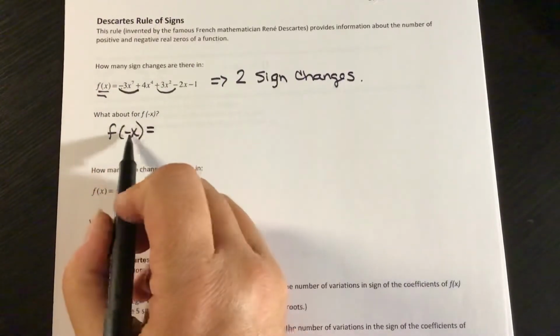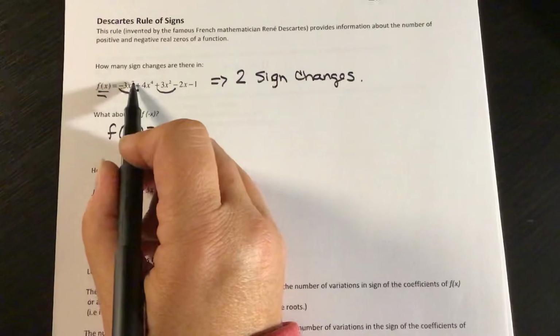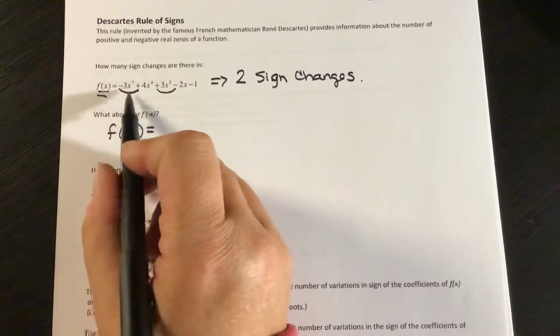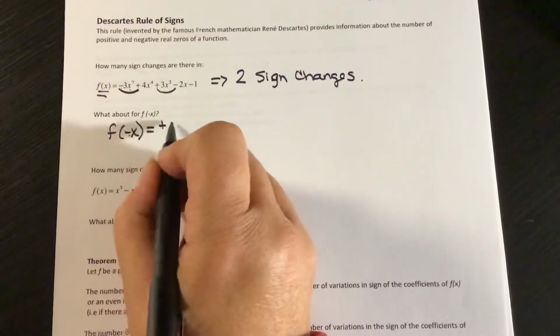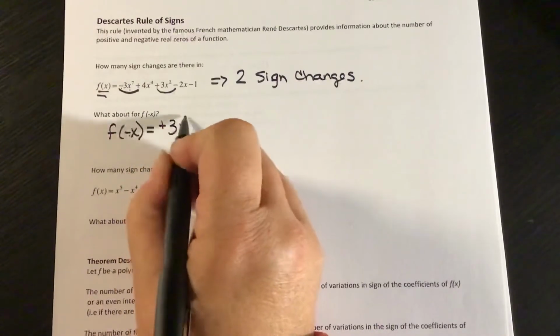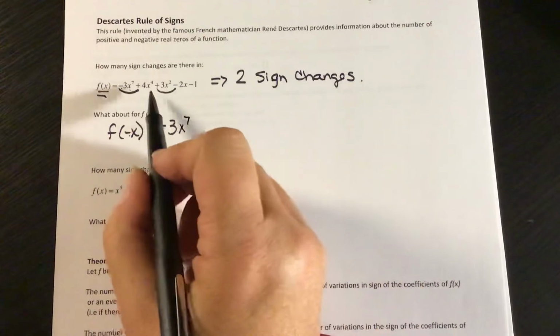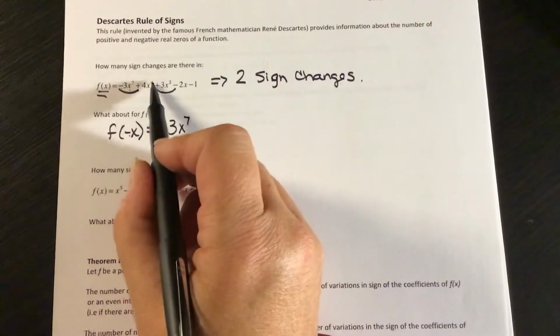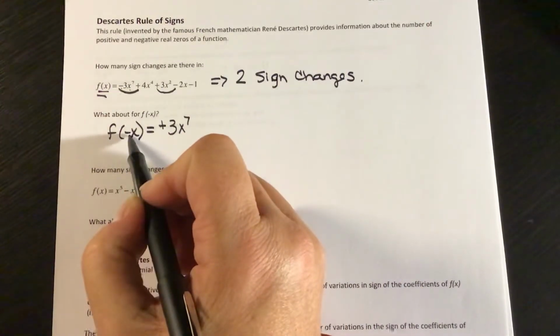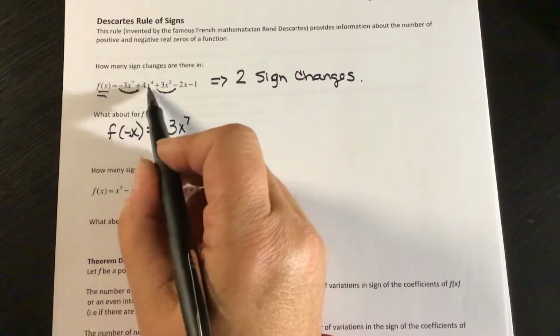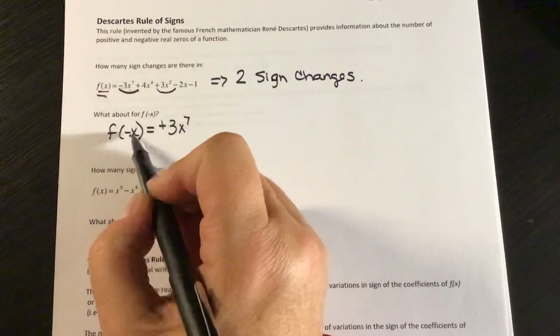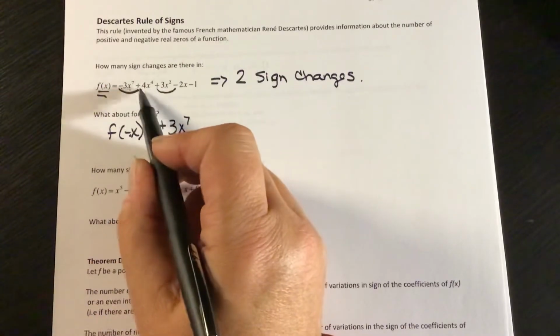So if I have a negative x to the 7th power, that would be negative x to the 7th times negative 3. That would give me positive 3x to the 7th power. If I have an even exponent, I'm going to have an even number of negatives when I put this to the 4th power, so that would be positive, so my sign will not change.